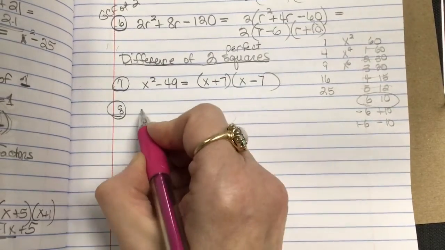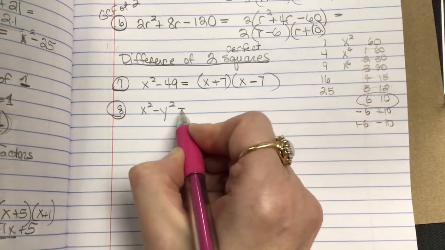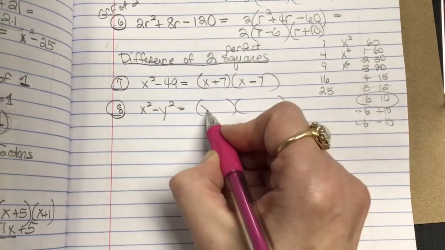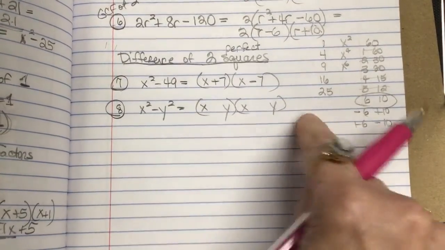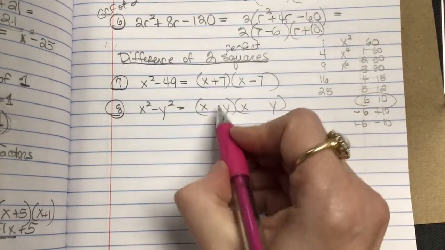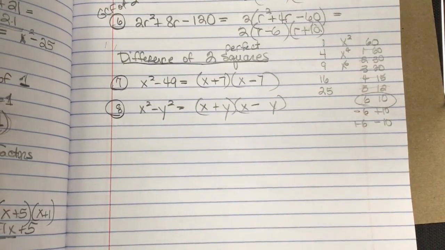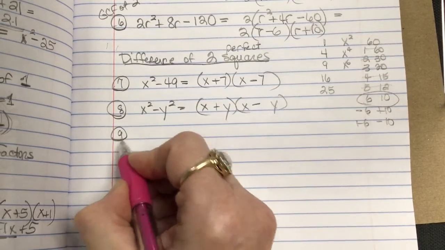Number 8, x squared minus y squared. They can be variables, square root. I always do them in that order. I don't do x, y, x, y. I usually go x, x, y, y. One's plus, one's minus. Doesn't matter which way you put it.